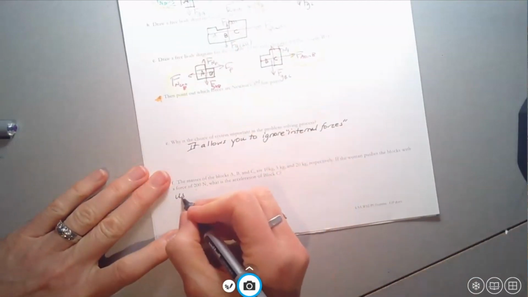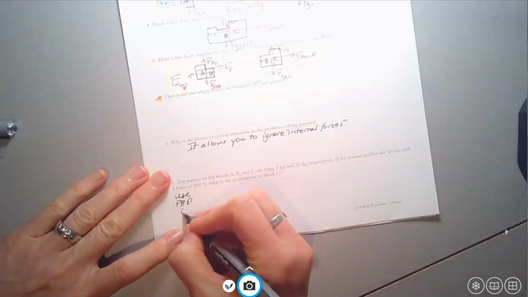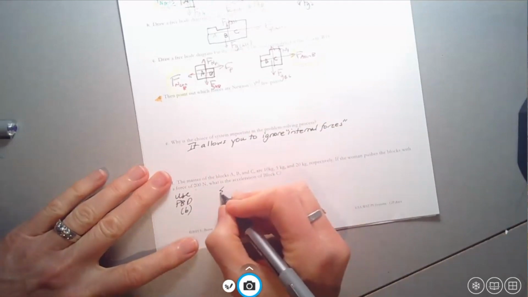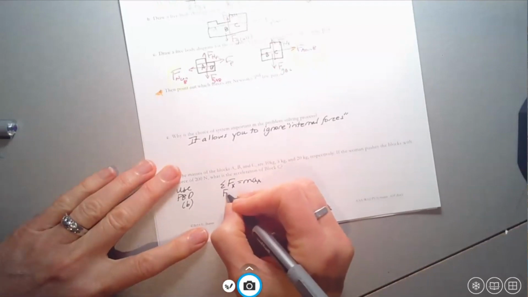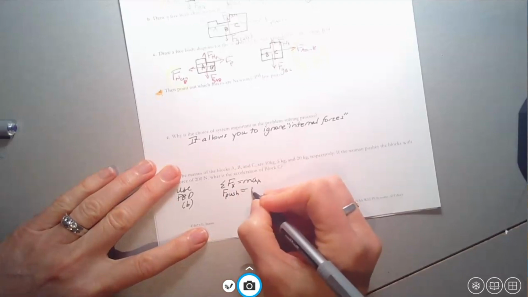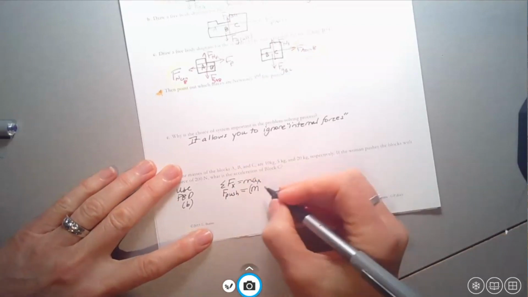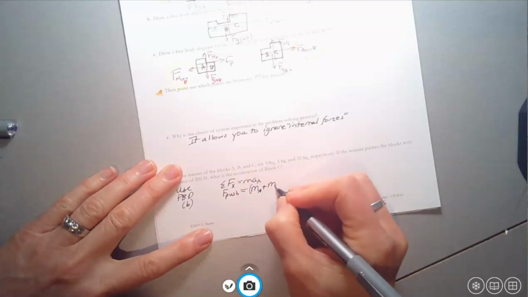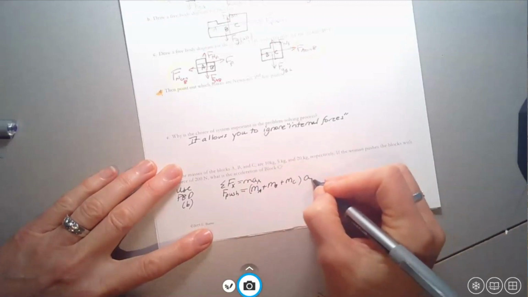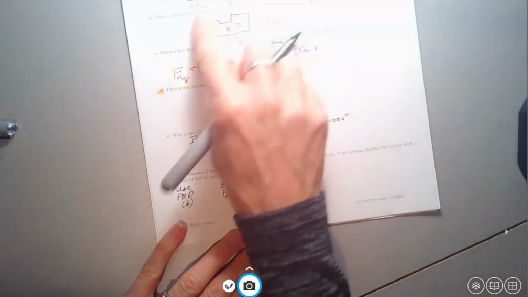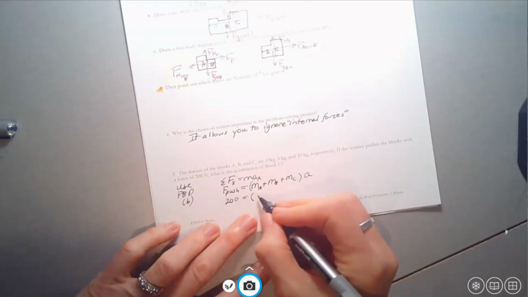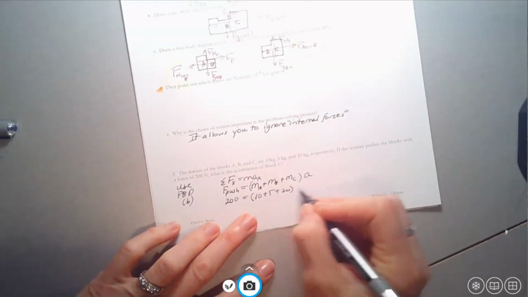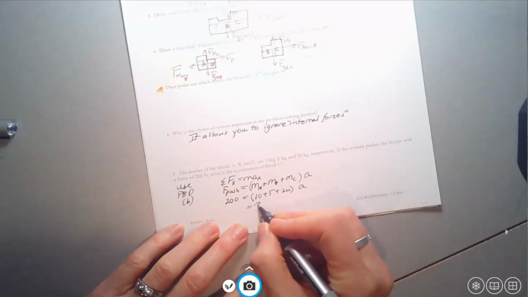We're going to use the free body diagram from B and write out Newton's second law in the direction of motion, or in the direction of acceleration. You have force of the push equals the total system mass, so it's A plus B plus C times a. When you use the whole thing as a system, make sure you use the total mass of the system. So this is 200, this is 10 plus 5 plus 20, and this is a, so that's 35.